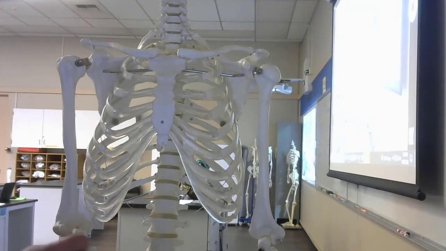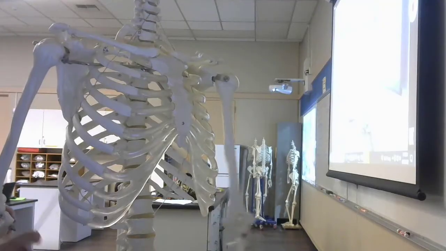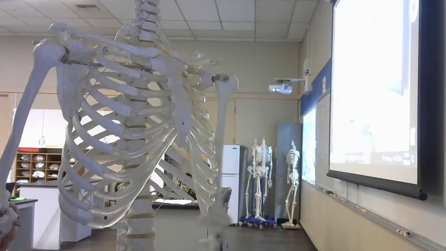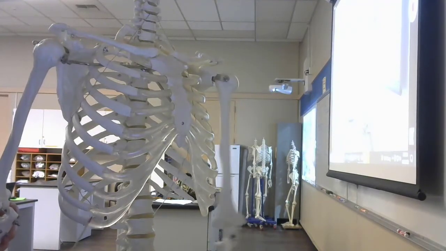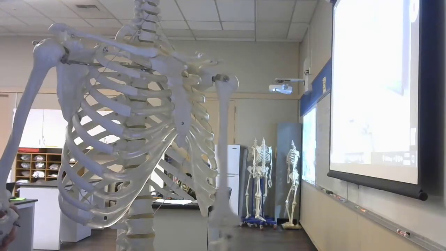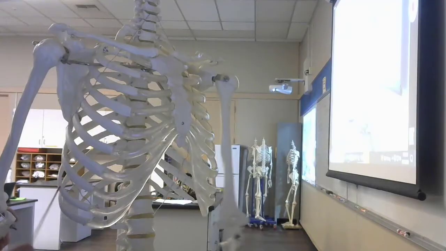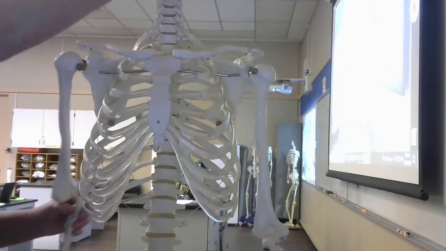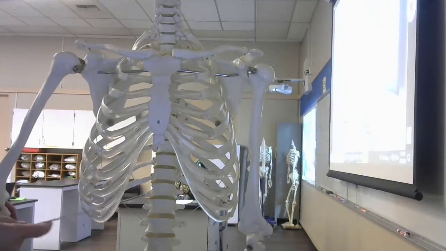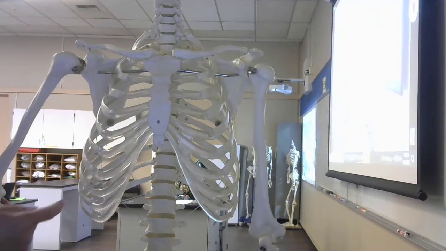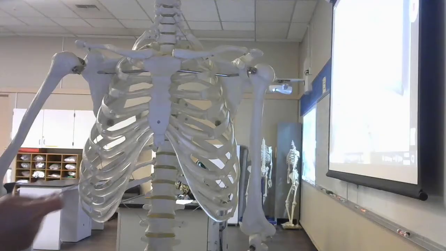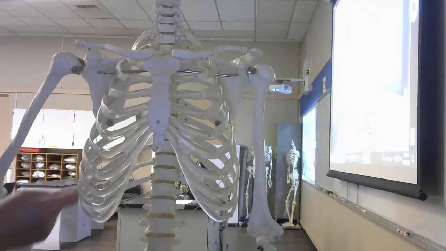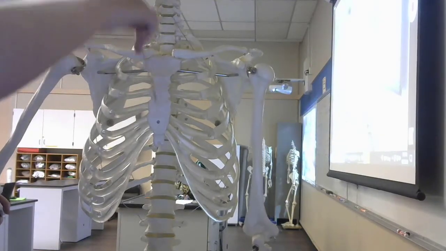These bottom 3 ribs, so this one, and this one. So ribs number 8, 9, and 10. If you look closely, you'll notice their costal cartilages have to merge with the cartilage above it in order to reach the sternum.